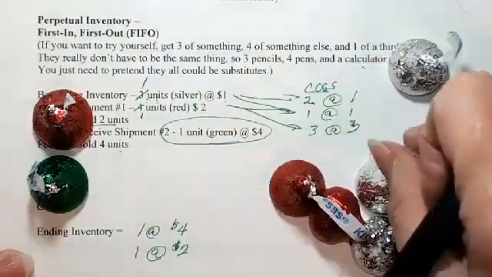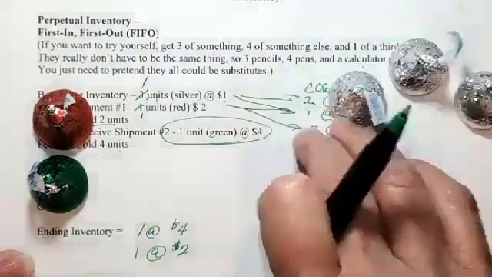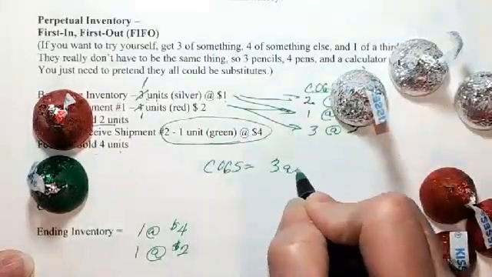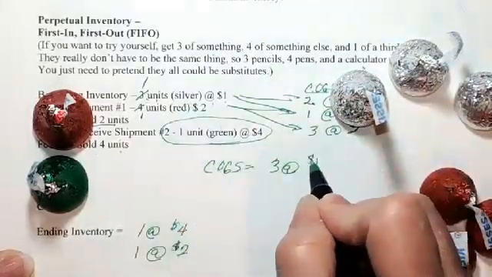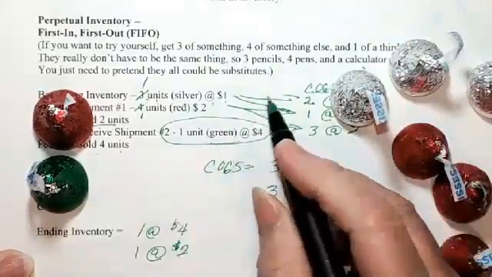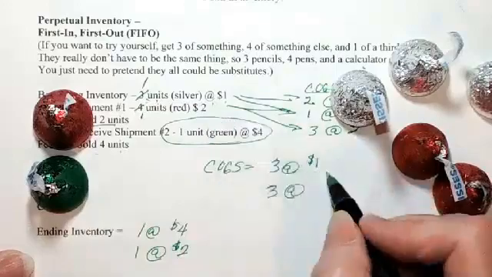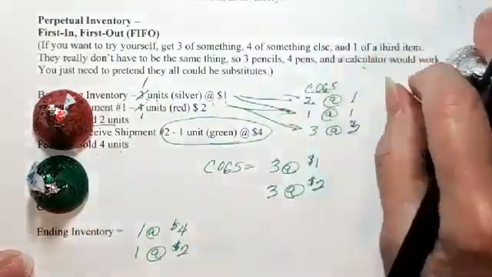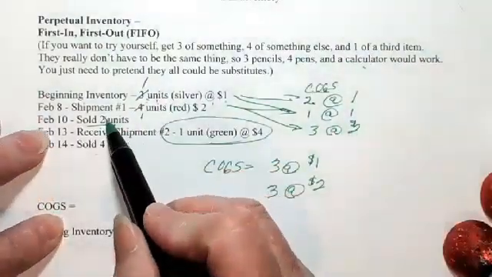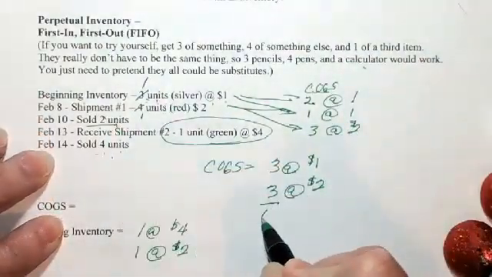These were $1 each. 1, 2, 3 is my cost of goods sold. 3, and those silver ones were $1. And then I've got 3 of these red ones at $2. Total amount of candy I sold should be 6, so that's right.